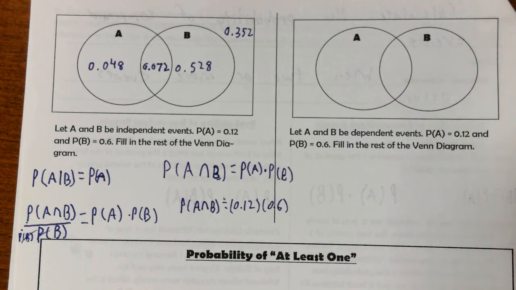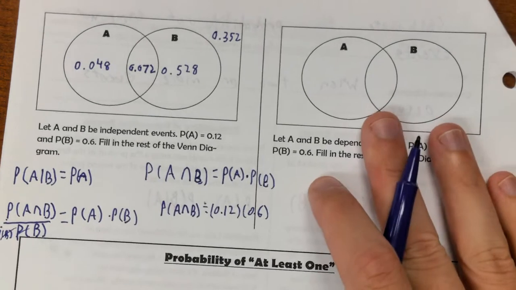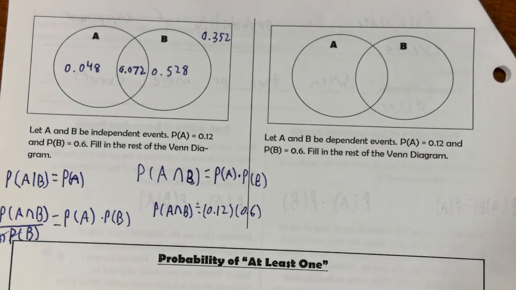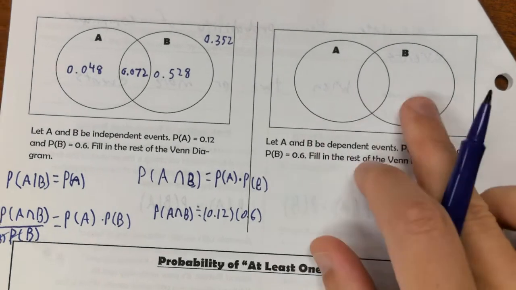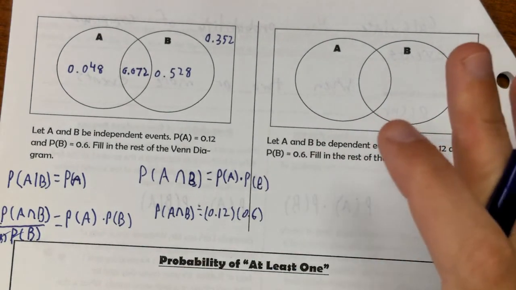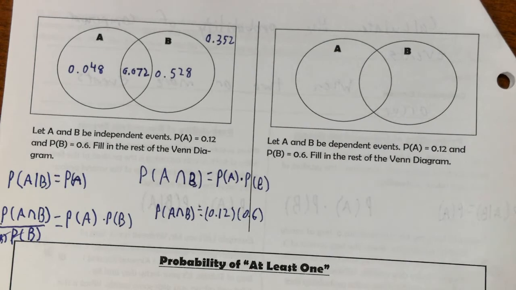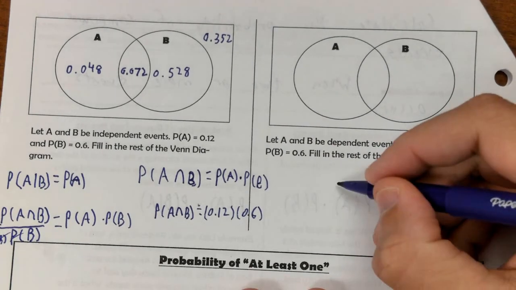All right, second scenario. Let A and B be dependent events. The probability of A is equal to 0.12. The probability of B is 0.6. Can we fill in the rest of the Venn diagram? Well, if our scenario is like this, where we do not have mutually exclusive events, again, mutually exclusive events would mean that A and B have no overlap at all, and they're dependent, then this one cannot be done.